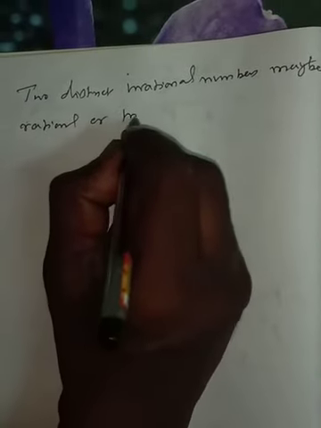This is the concept: rational or irrational.